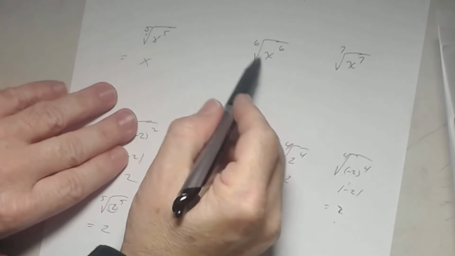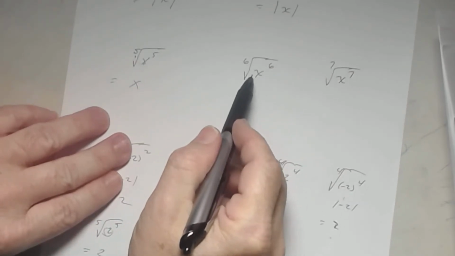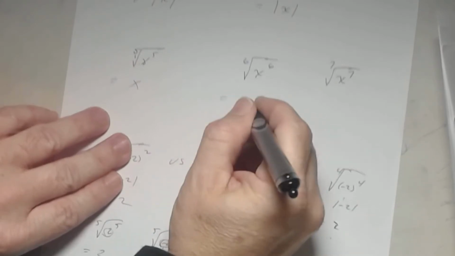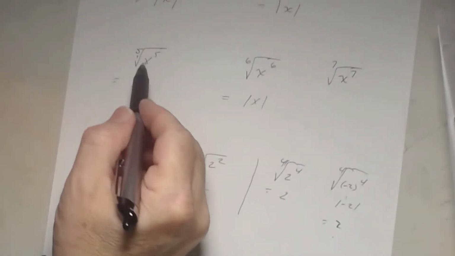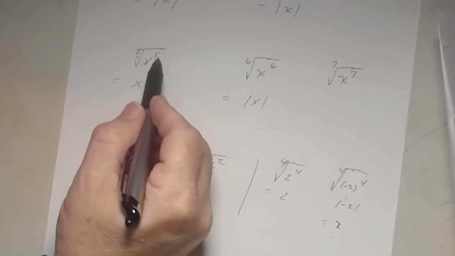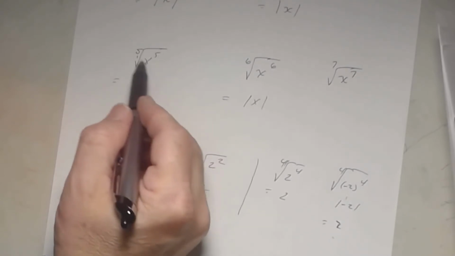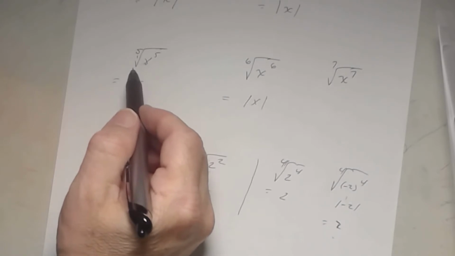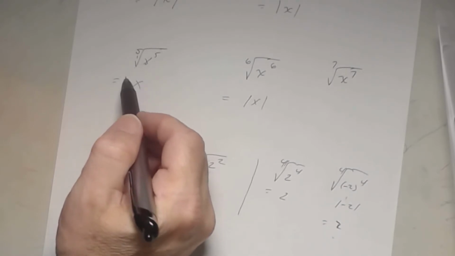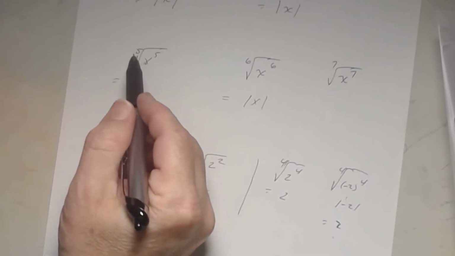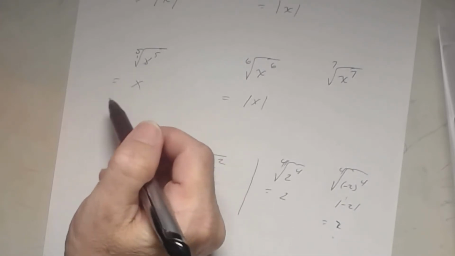Here, what do you think I'm going to need? Absolute value. I mean the absolute value here. And think about it, guys. See here, when I raise a positive number to the fifth power or raise a negative number to the fifth power, and then do the opposite, I take the fifth root, I'm okay. Because the odd root of a positive number I can take, and the odd root of a negative number I can take.